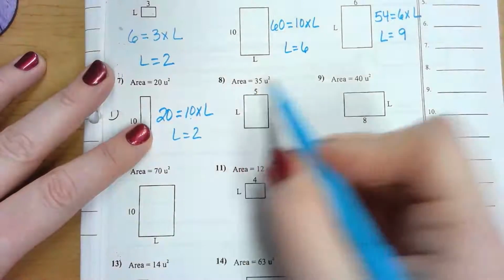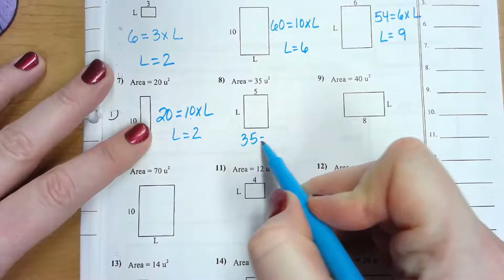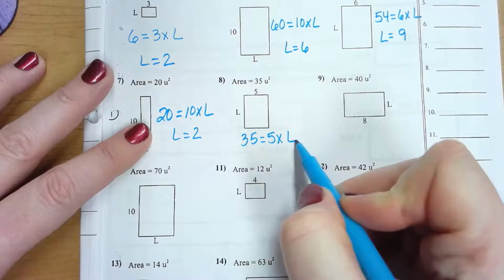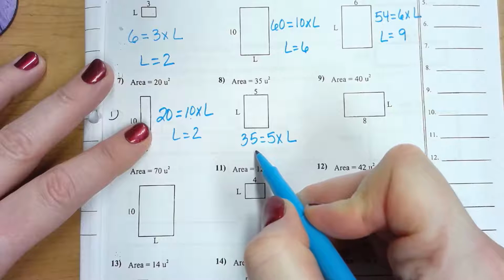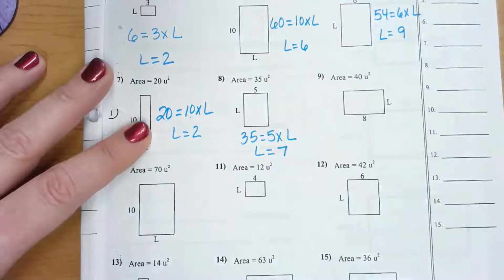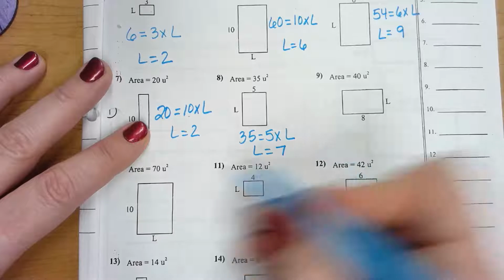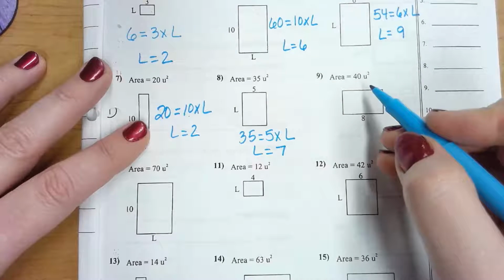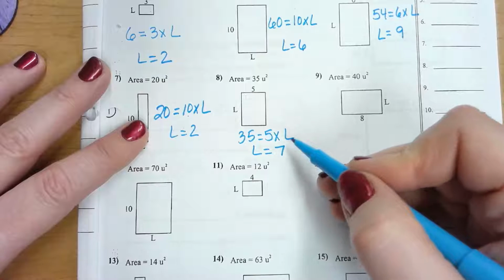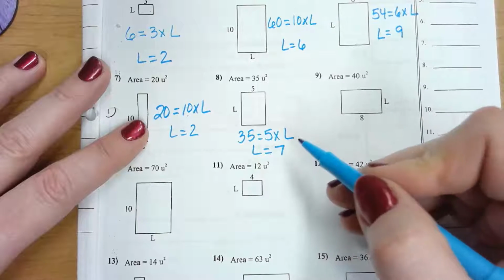Number 8, 35 equals 5 times L. Well, 5 times 7 equals 35, so L equals 7. Okay, these are all basic multiplication facts that can help us find that missing side.